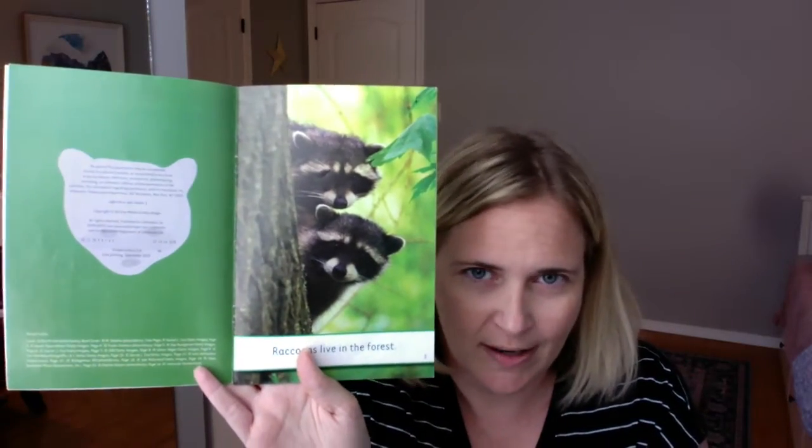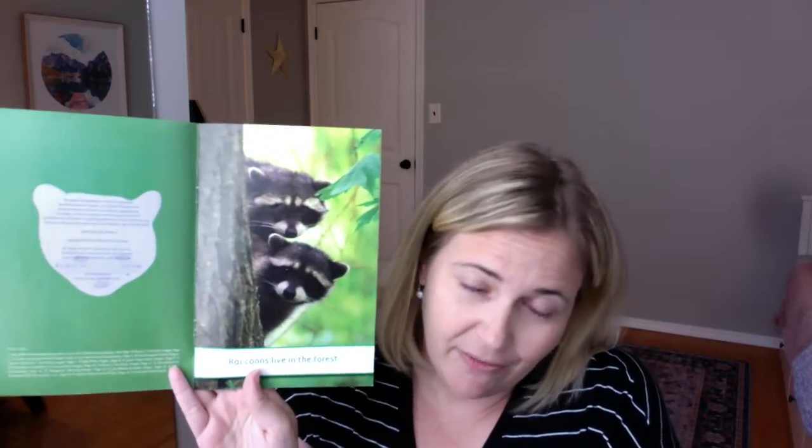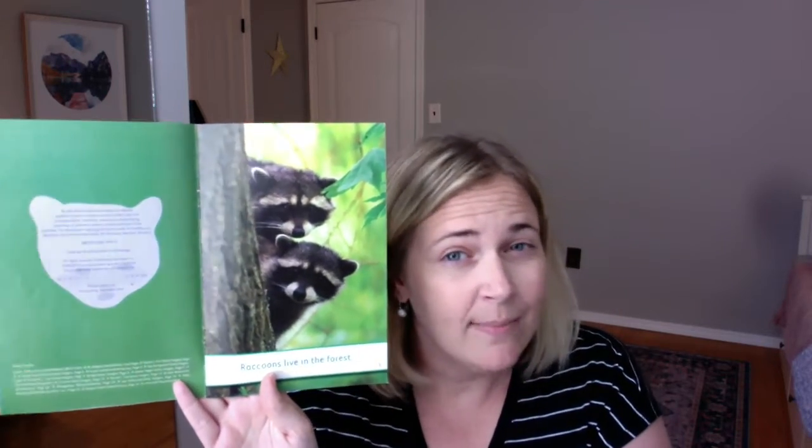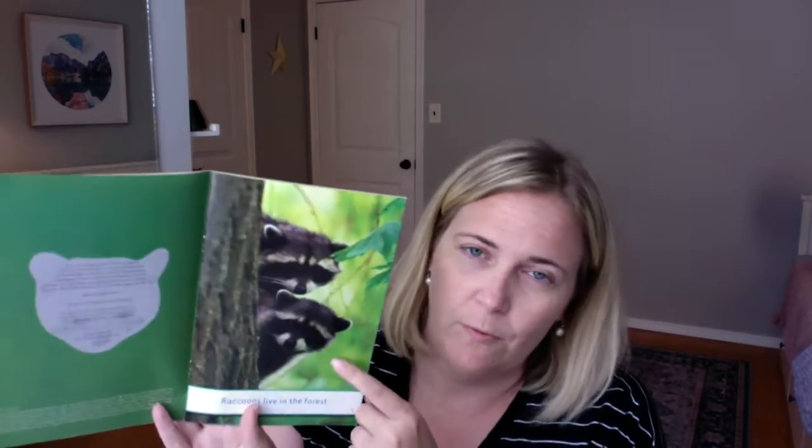Okay, raccoons live in the forest. Now, they usually live in the forest. They like to live in a forest. But sometimes raccoons come out into communities. They're not going to hurt you. Oftentimes if you're camping, you'll see raccoons. At our cottage, we have a raccoon that sometimes comes over to the fire when you're having a fire. They usually will not hurt you. They're just looking for food. But I didn't want you to think they only live in forests, because you might see a raccoon in your neighborhood.